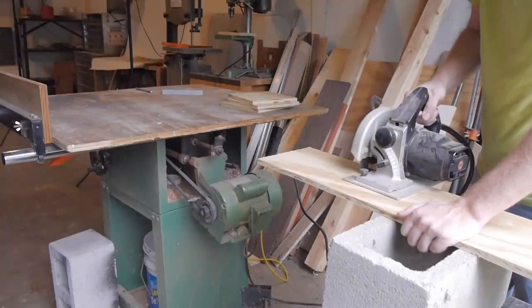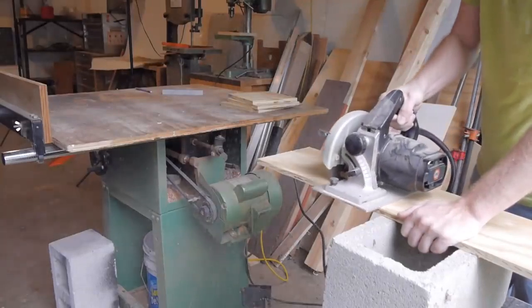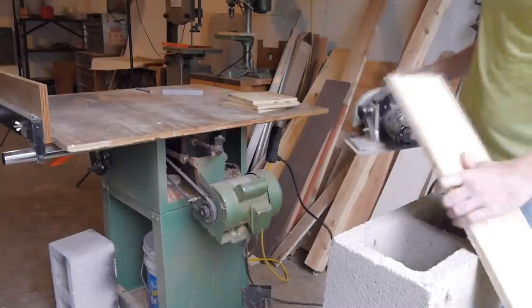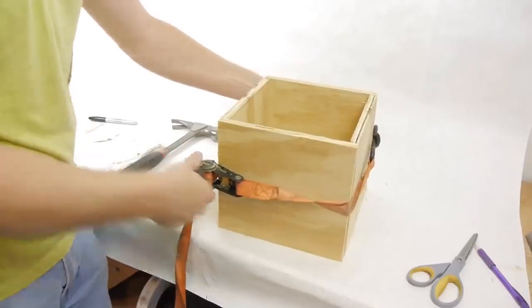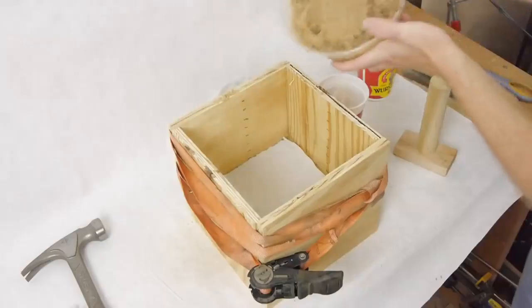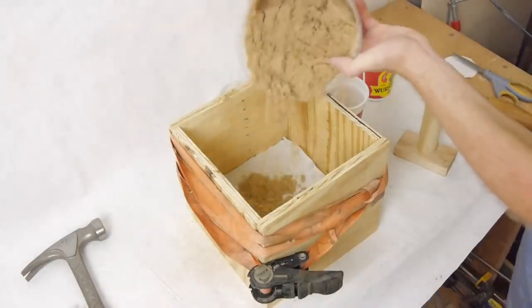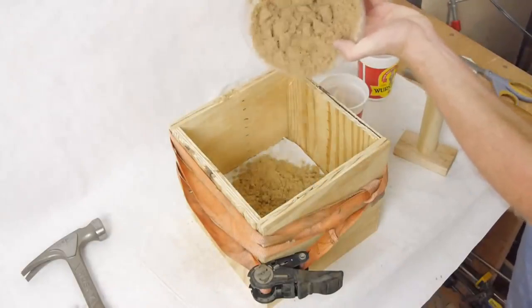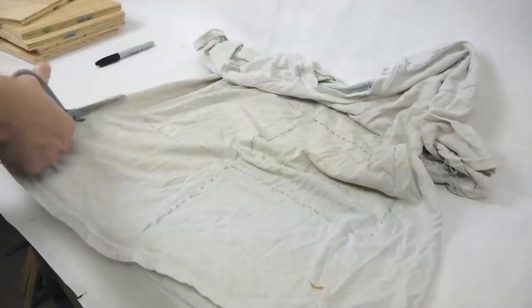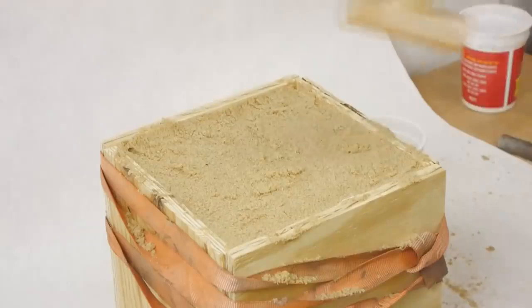So how strong is an MSE wall? The simple answer is stronger than you would think. Let's try one more demo. I built an 8-inch cube out of plywood. Just like the cup, I layered in sand and squares of reinforcement. For this first test I used scraps cut from an old t-shirt.